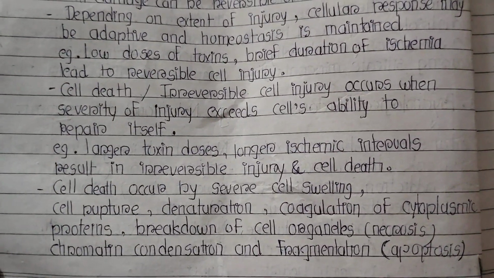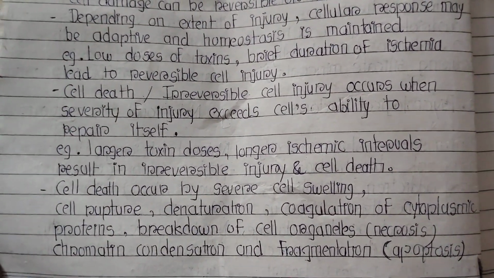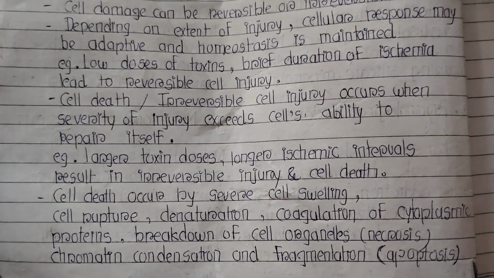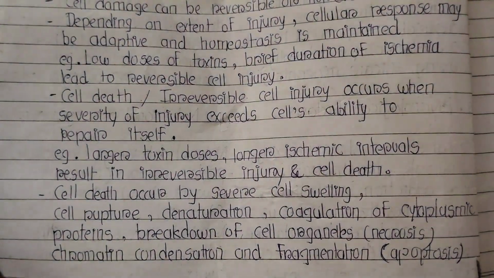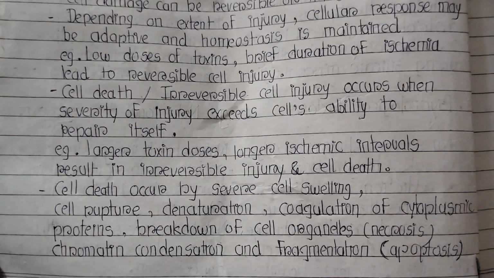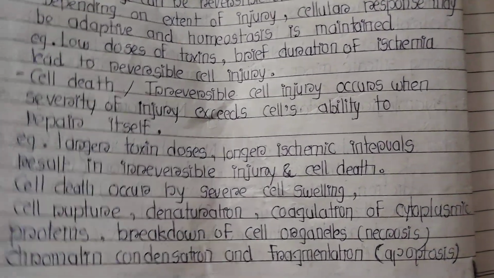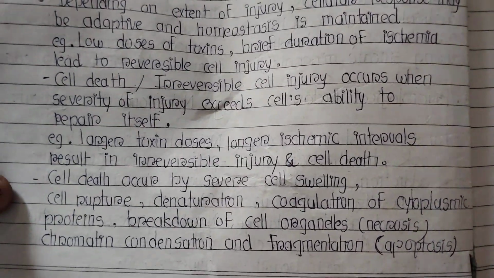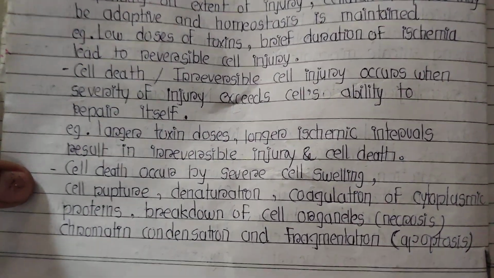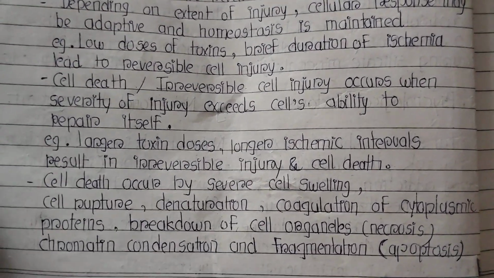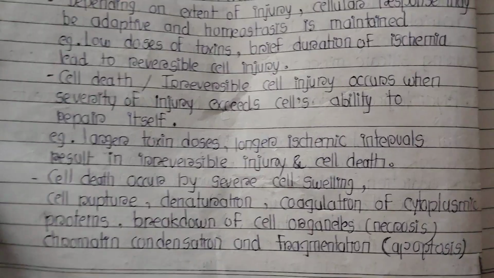Chromatin condensation involves the formation of solid state condensed material of cell division. Then another one is fragmentation. It is also called apoptosis. This chromatin condensation causes loss of cell division capability.